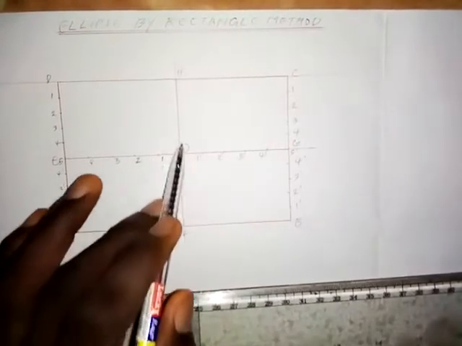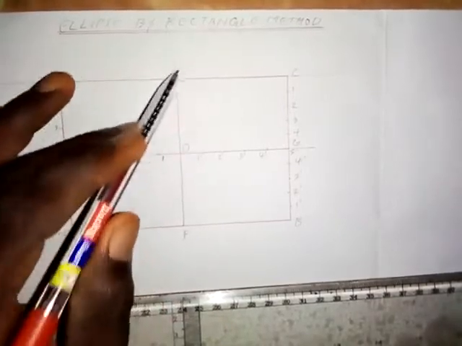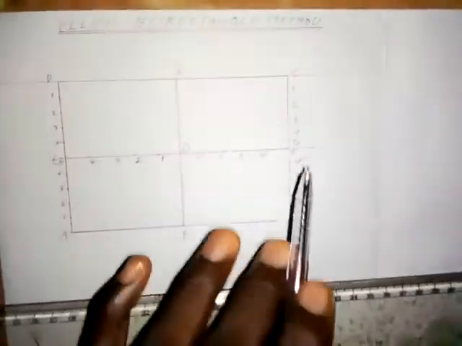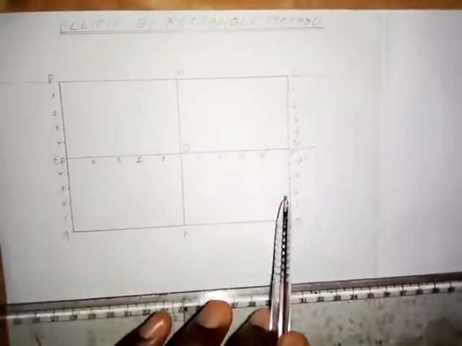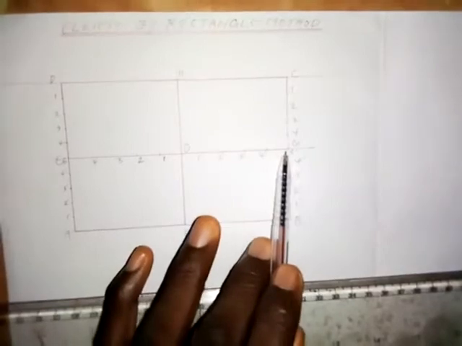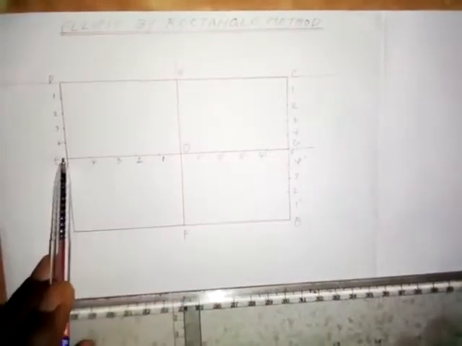So I drew this rectangle, I drew this vertical line. Then you divide the width or the minor axis or the rise into two equal parts, and this gives us this BG and CG. Then you draw this horizontal line G or EG.